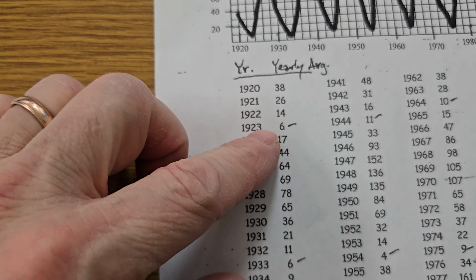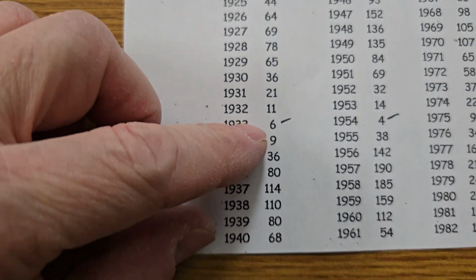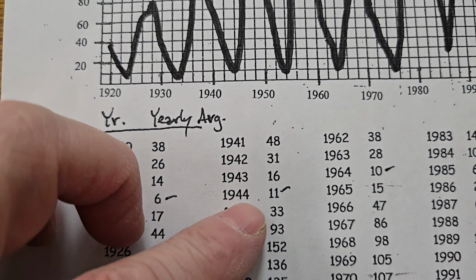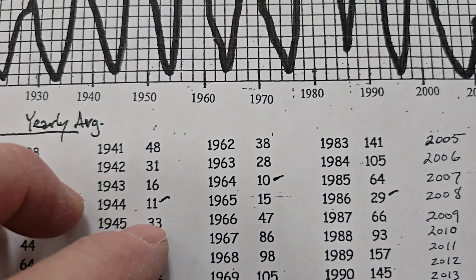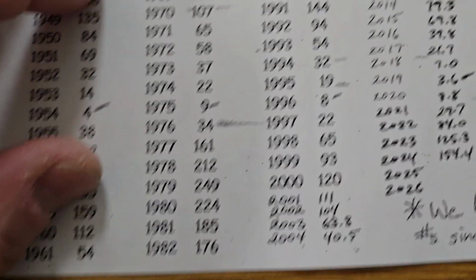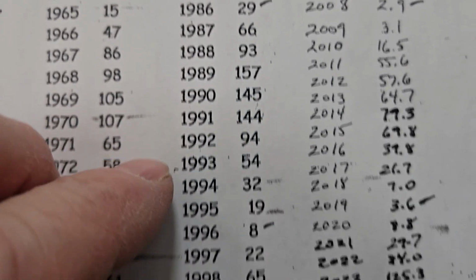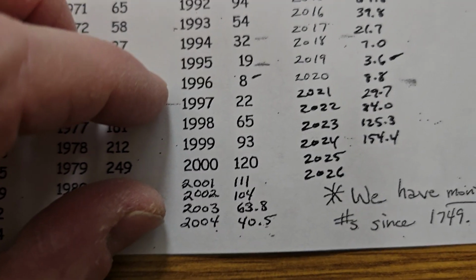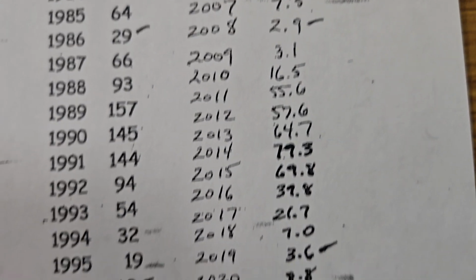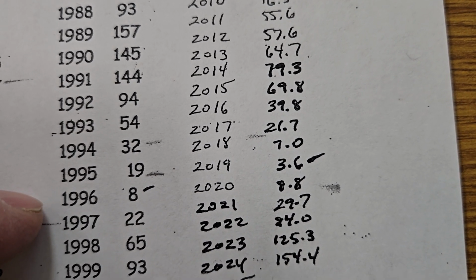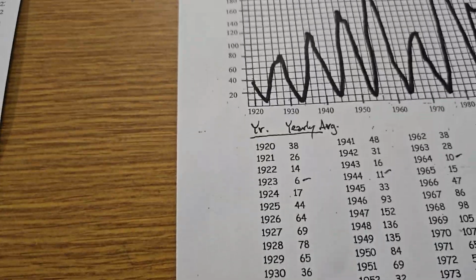Like so, there's, see, it went down to 6, then it gets bigger, then it drops down, there's another. It isn't always 6, but there's a 6. Then the next one, we marked them with minus signs. 11's the smallest, and then 4, and then 10, and then 9, and then 29. That's a really big one. Okay. See, that's the smallest it got. And then 8. And then 2008 was a really low one, 2.9. That's a yearly average. 2019, 3.6. Okay, now, those that we marked are minima.